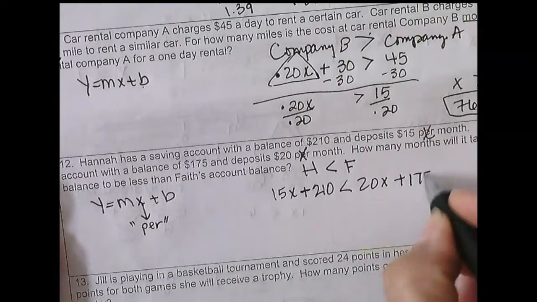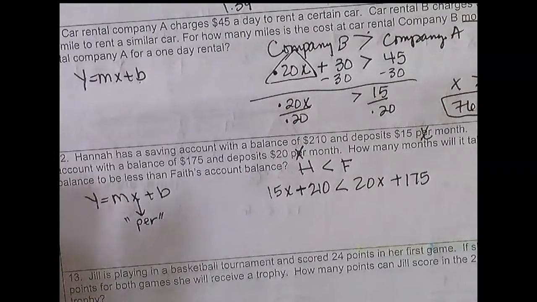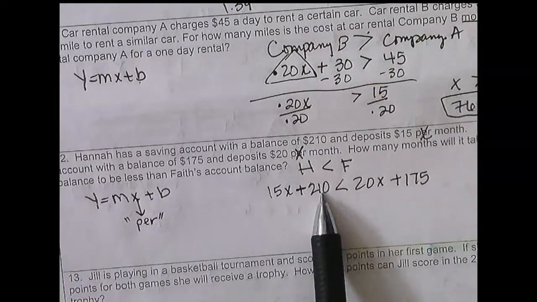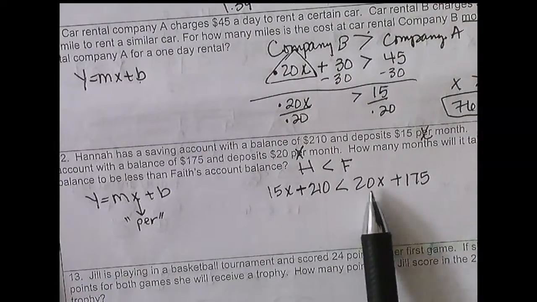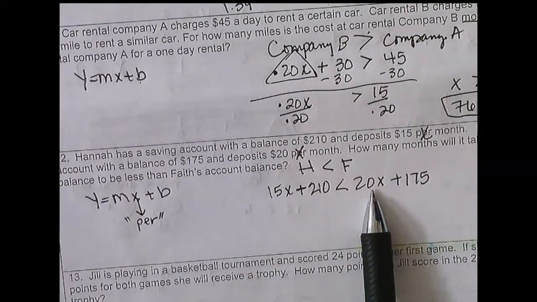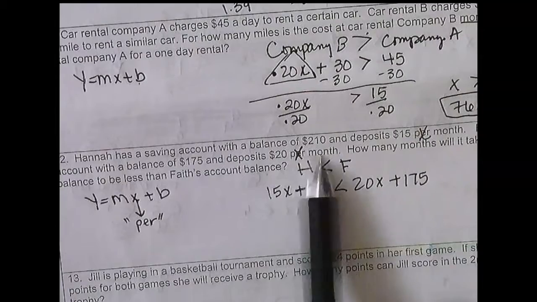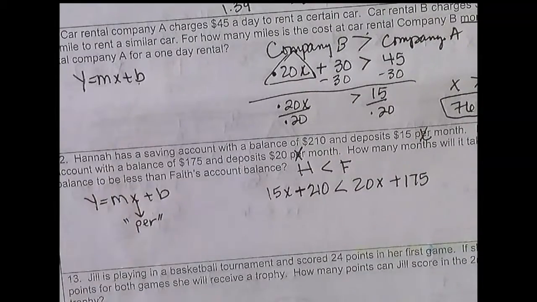plus 175. And you got to realize, what is a balance? Well, they had money in the bank, which is a good thing. And so this is what they have in the bank. This is what they're going to do. This is what's in the bank. This is what they're going to do. And that's per month, it says, right? Per month. Yep, there's your equation.